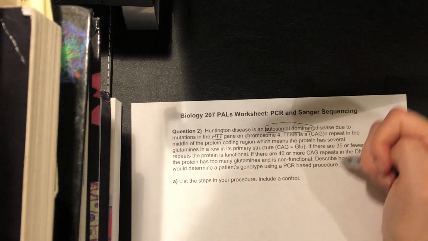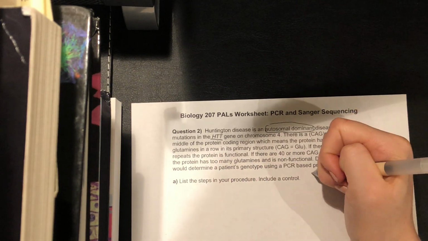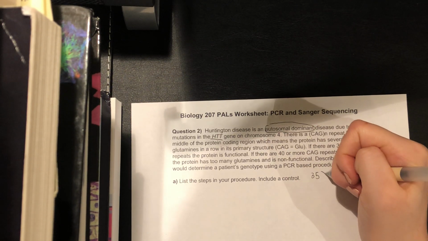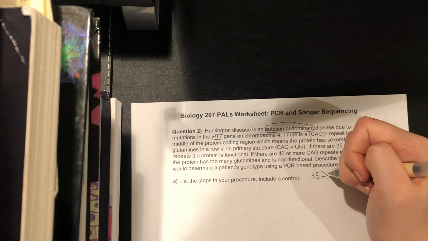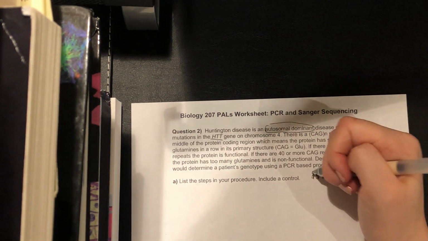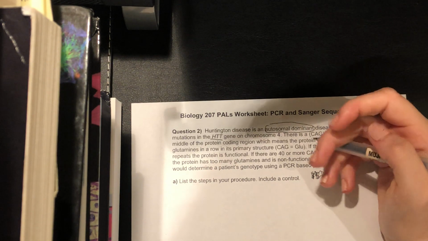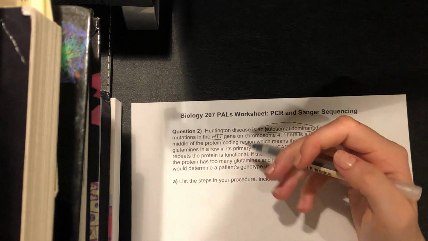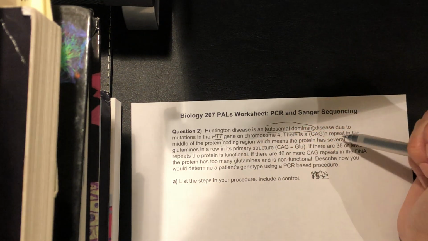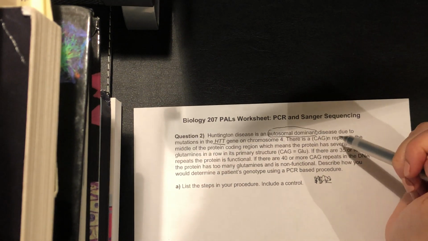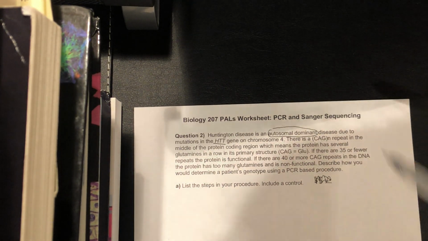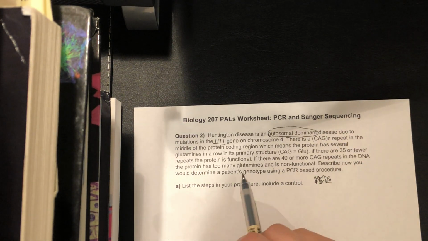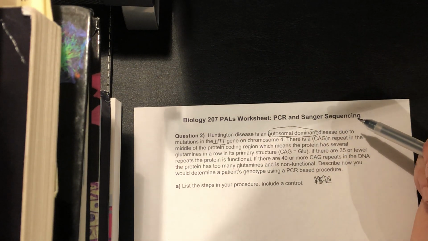If you have 35 or fewer of these repeats, then your protein is functional. While if you have 40 or more, then your protein will not be functional because there are too many glutamines. And so what we want to do in this question is to describe how you determine a patient's genotype using a PCR-based procedure.